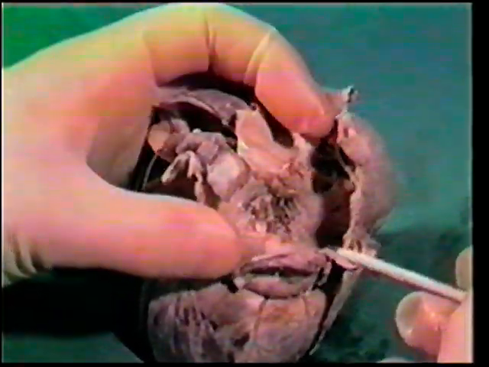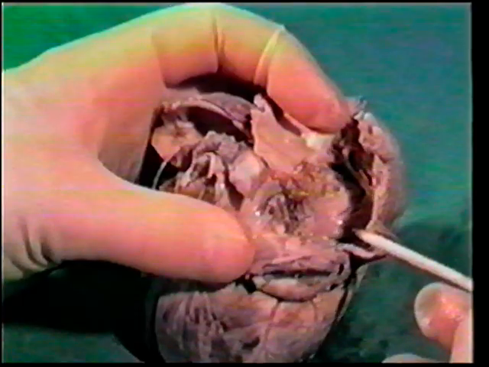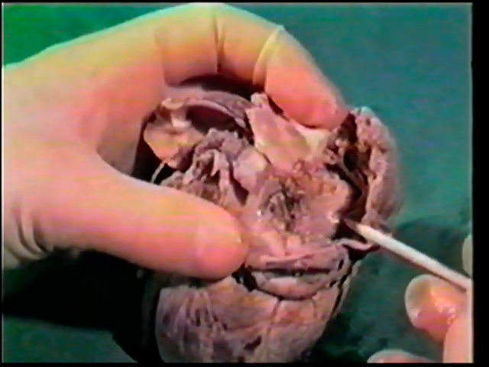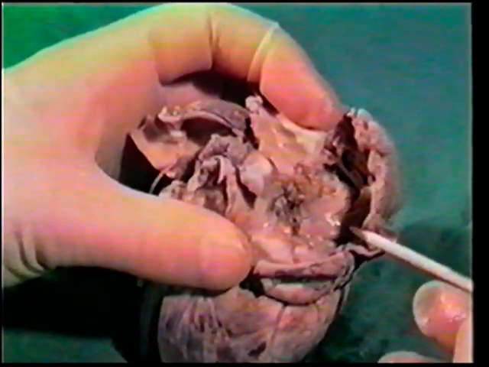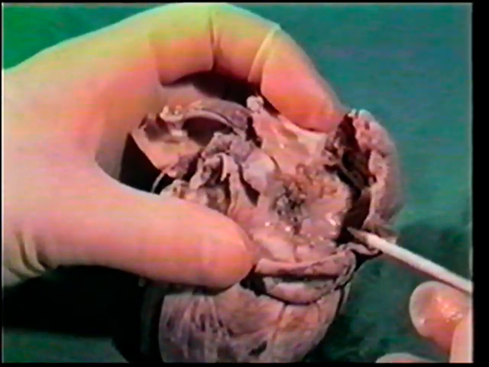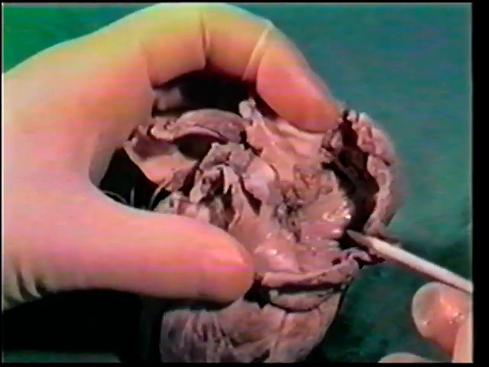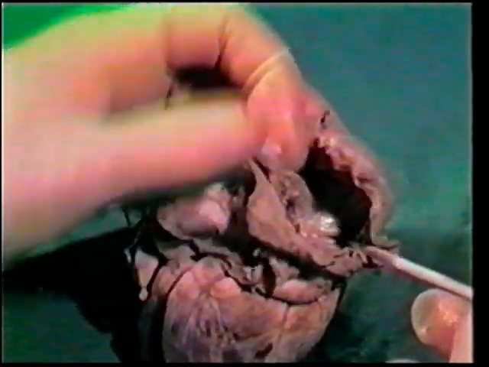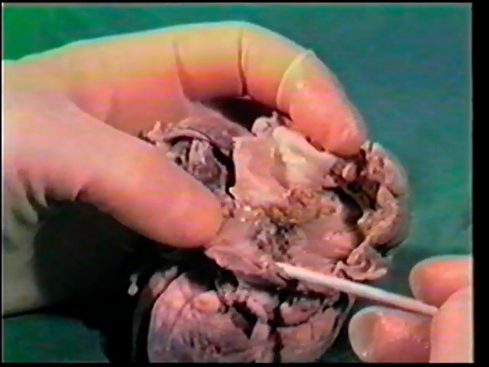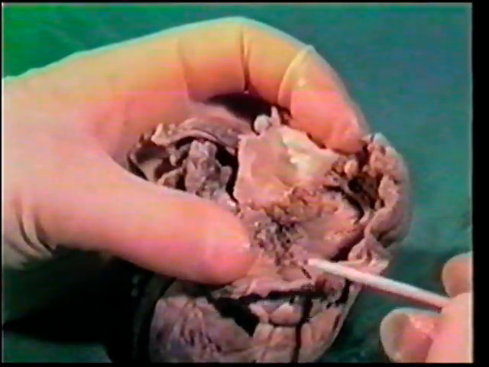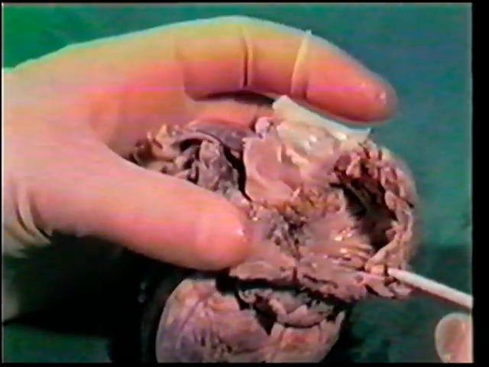So, to conclude this consideration of interatrial deficiencies, we're going to look at those interatrial communications which use the mouth of the coronary sinus as the link between the atrial chambers. And I'm going to show you, first of all, a partial form of this malformation.